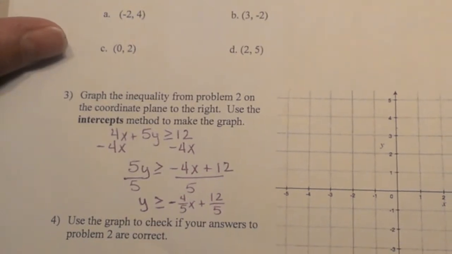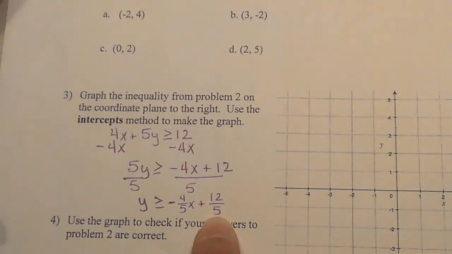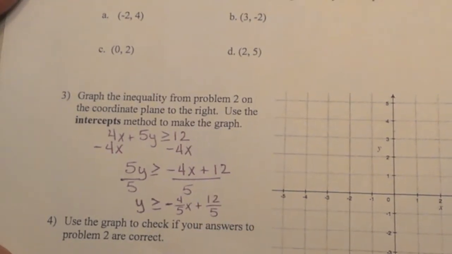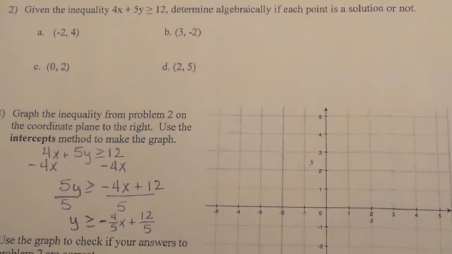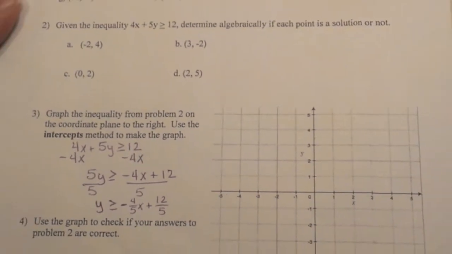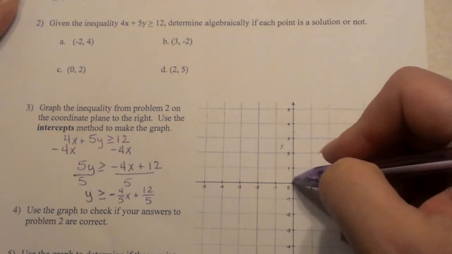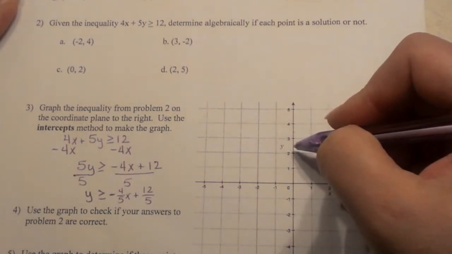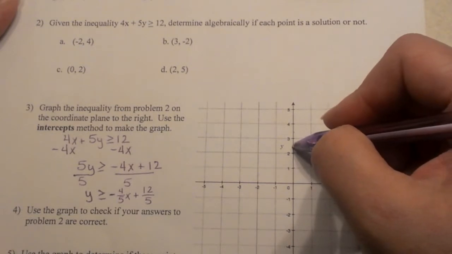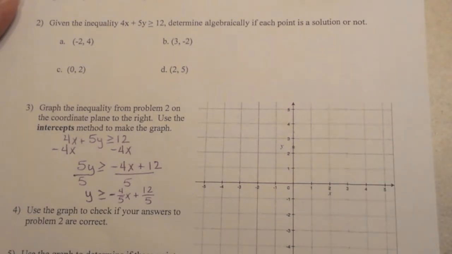We want to graph this now. So there are a couple of things I want to point out. Because this is in slope-intercept form, we can start at our y-intercept, which is 12/5. If you're not sure what that is, you can divide 12/5, and you'll find out that that's 2 2/5, which is 2.4, so just a little bit less than 2.5.